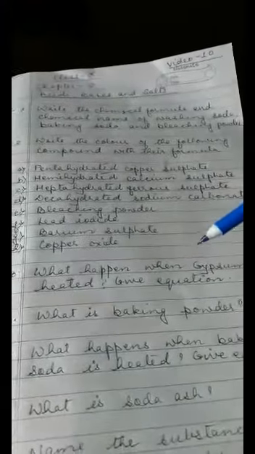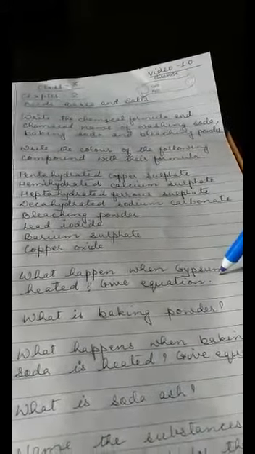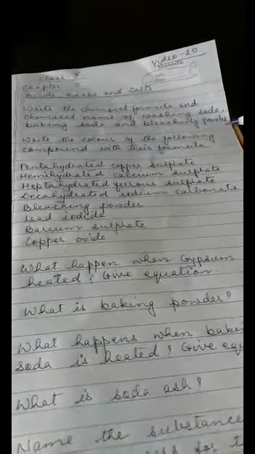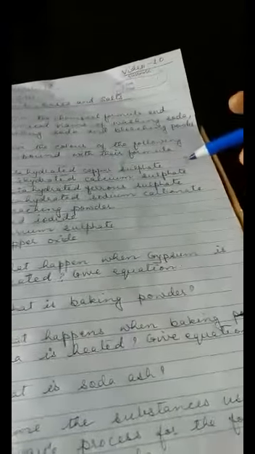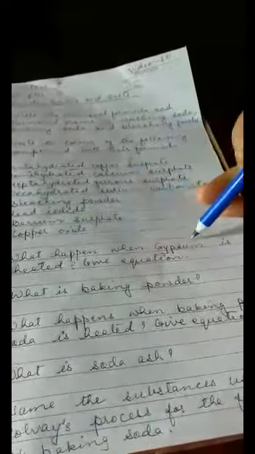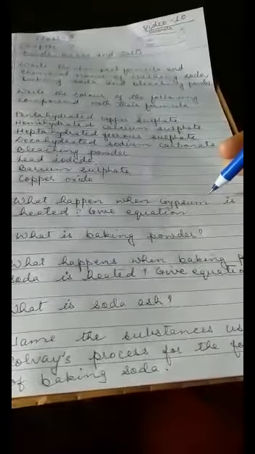Question number 3 is, what happens when gypsum is heated? And give the equation. Some students always ask me about the temperature at which gypsum is heated to form plaster of Paris. When gypsum is heated, it is converted into plaster of Paris.